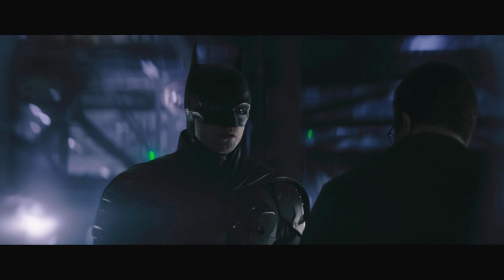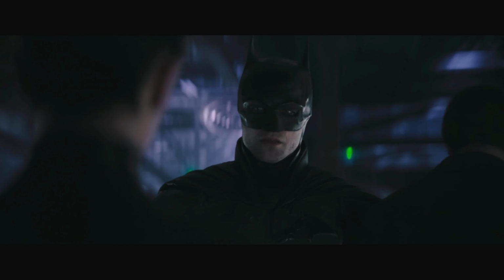Batman rushes to the building where he knows the Riddler's fans will be waiting to murder the citizens of Gotham.